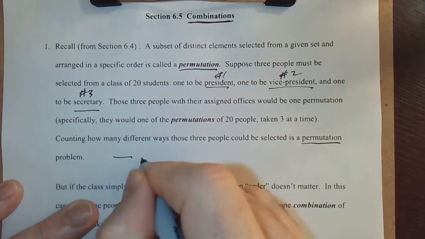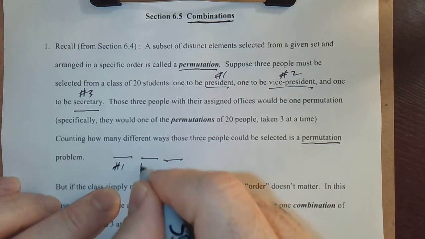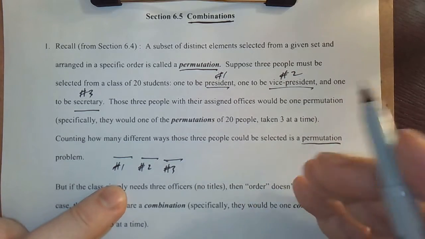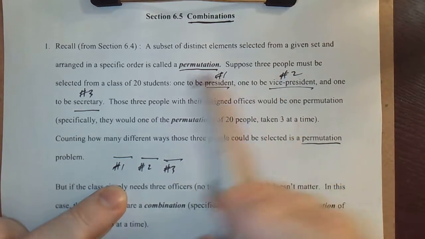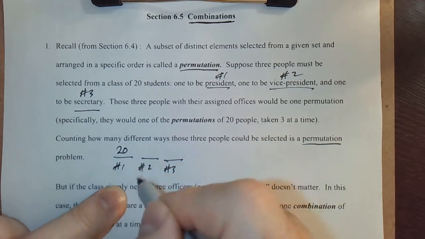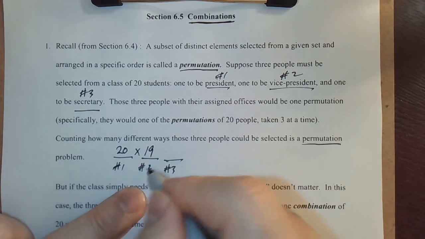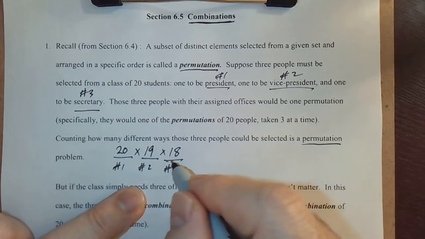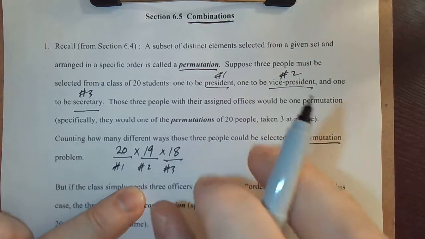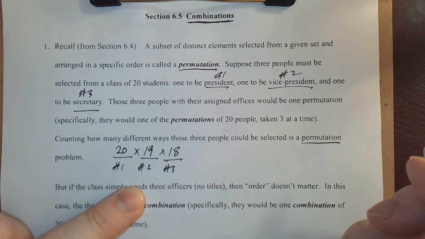And we know that. If you had 20 people in a room, how many ways could you select? I'll put number 1 here for president, number 2 here for vice president, number 3 for secretary. How many different ways could you make the selection of president, vice president, secretary from that group of 20? Well, 20 people have the possibility of being the president. And then of the 19 remaining, you'd get the vice president. And of the 18 remaining, you'd choose one for the secretary. So whatever this number is when you multiply it together, that's how many permutations you have of 3 people taken from a group of 20.